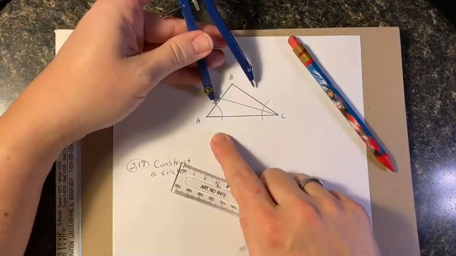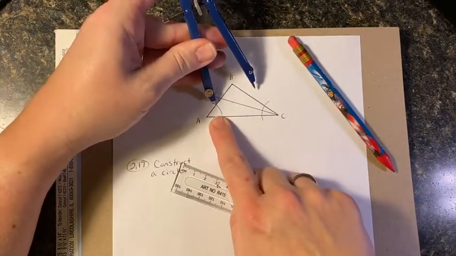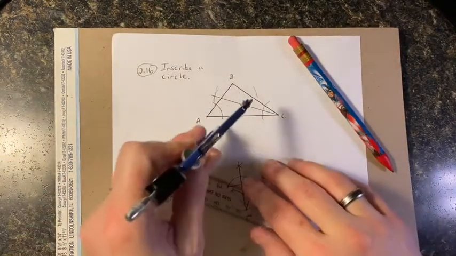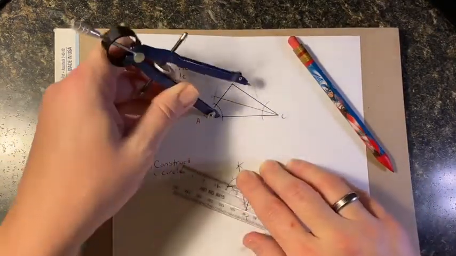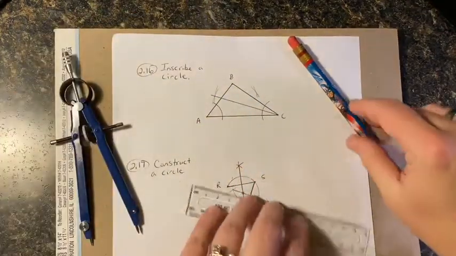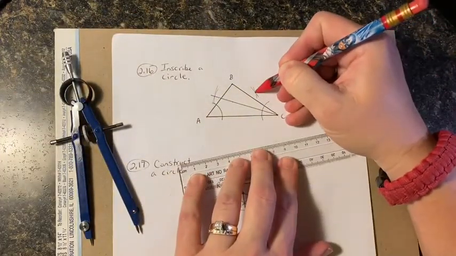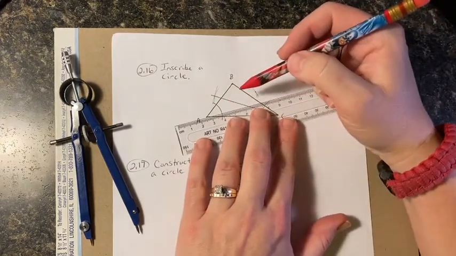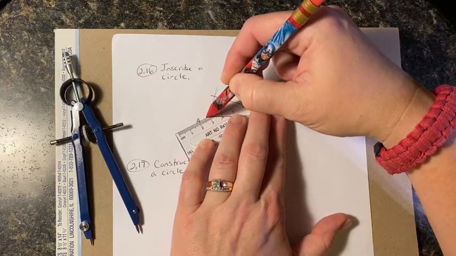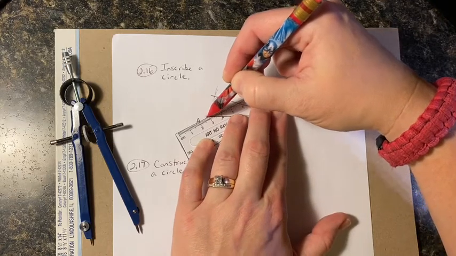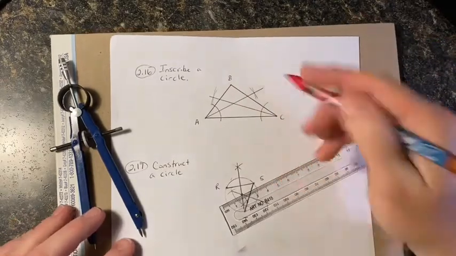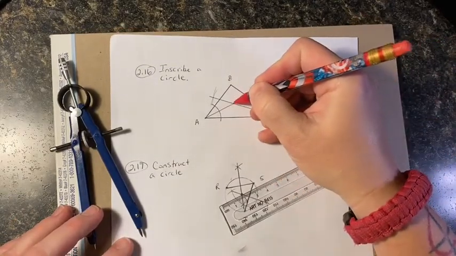I'm going to put my pin at the topmost intersection and make an arc, and then at the bottommost intersection and make my arc. I've got my point of intersection here, so I can set it up on my vertex and my point of intersection and draw my line. Where they intersect now, that is the center of our circle.